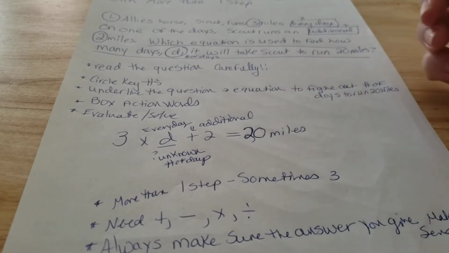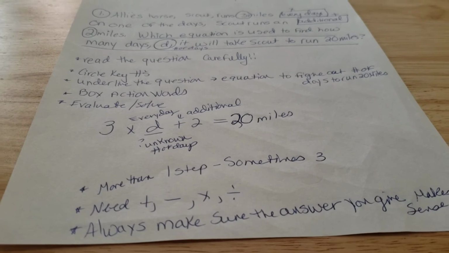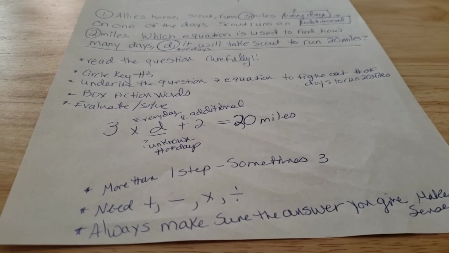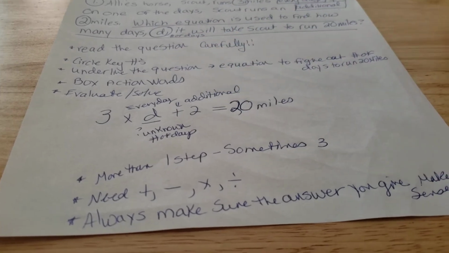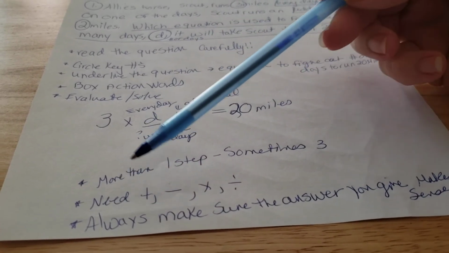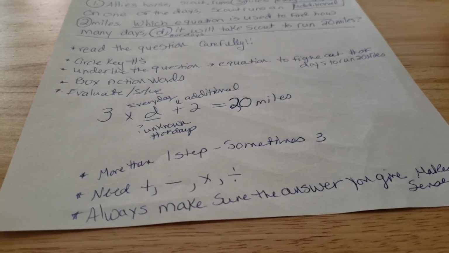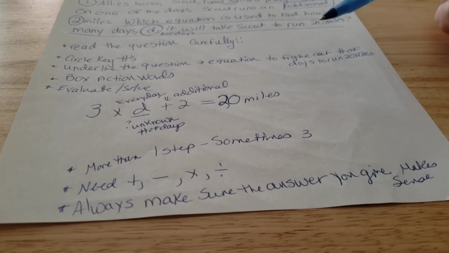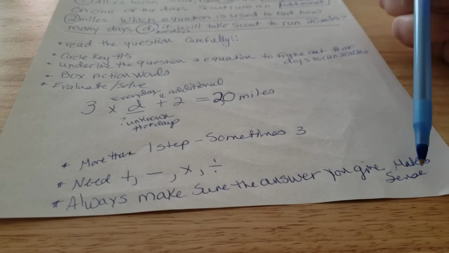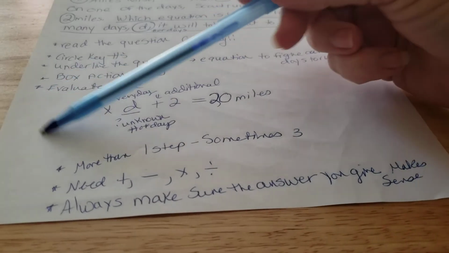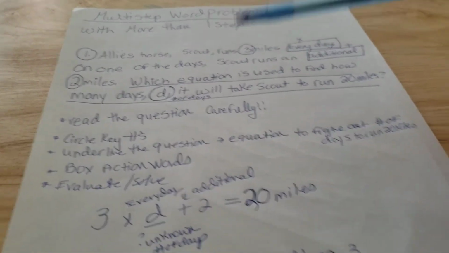So, things that they need to remember about multi-step word problems. There will be more than one step. Sometimes there's 2 or 3 steps. This one actually has, you're going to multiply, then you're going to add to figure out your answer. That's 2 steps. You need addition, subtraction, multiplication, and division, especially. You have to be able to add, subtract, multiply, and divide. And you always make sure the answer that you give will make sense. Whether it be an equation or just an answer, it has to make sense.